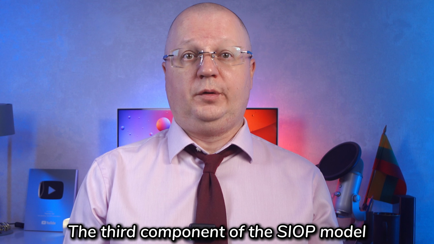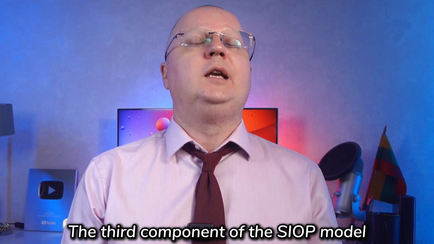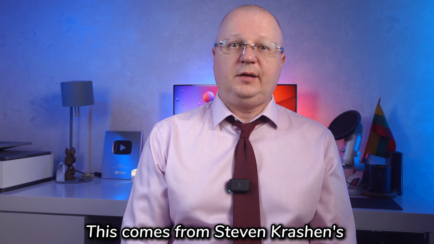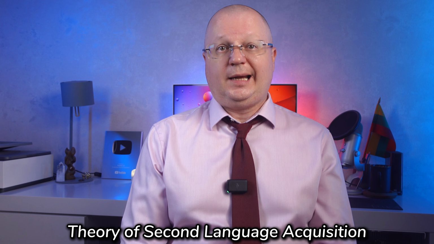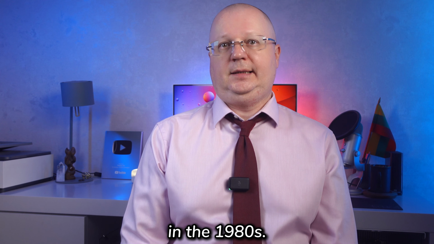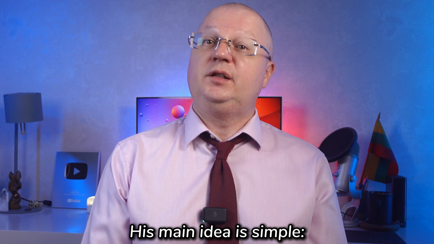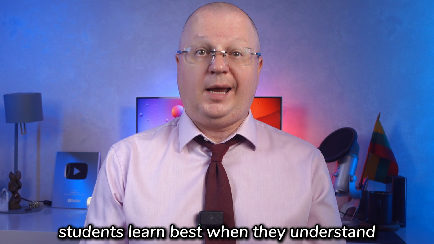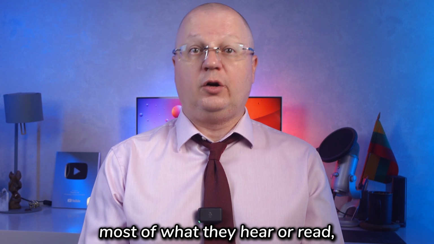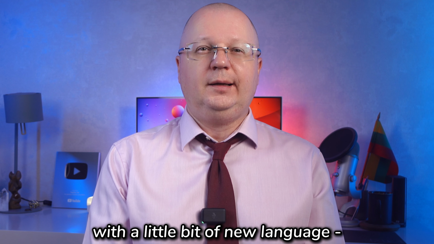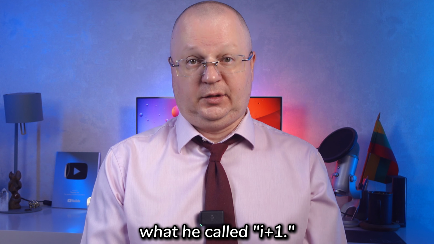The third component of the SIOP model is comprehensible input. This comes from Stephen Krashen's theory of second language acquisition in the 1980s. His main idea is simple. Students learn best when they understand most of what they hear or read, but are also challenged with a little bit of new language, what he called I+1.